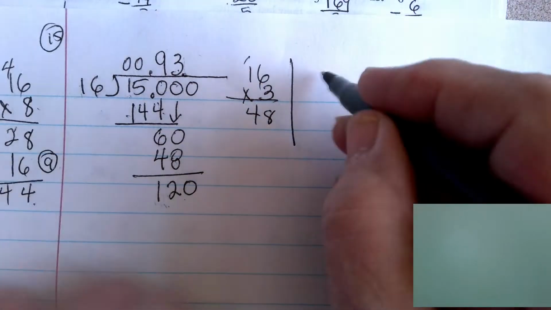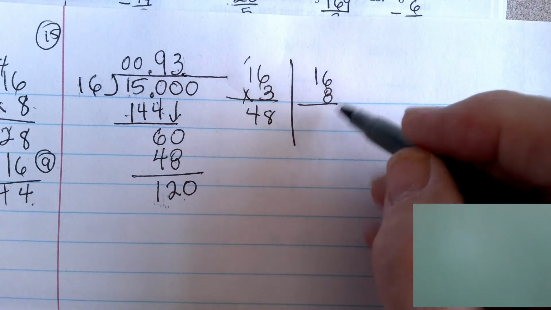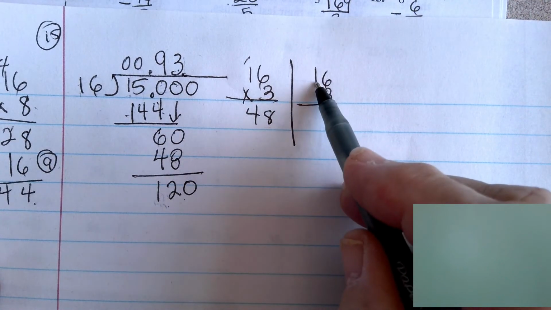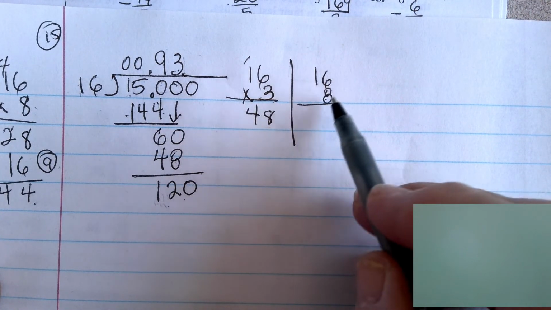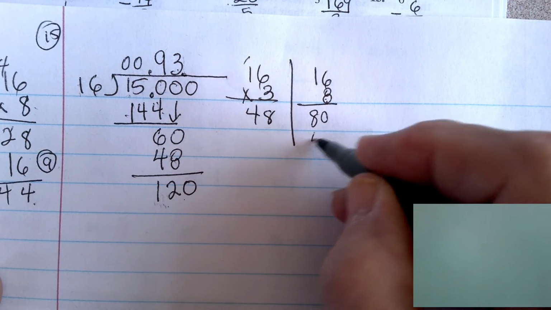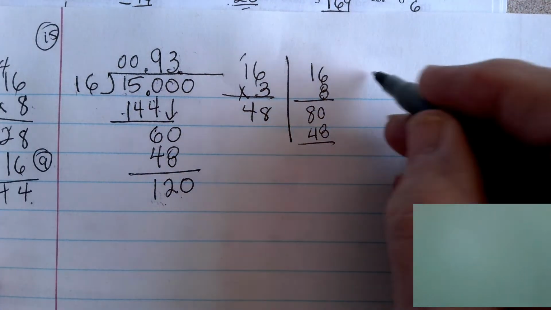There's maybe 2 more in there. I don't think it's 8. I think it's 7. 16 times 8 is 128. Yeah, because in fact, 8 times 10, I'm going to do partial product. 8 times 10 is 80. 8 times 6 is 48. That would give us 128. So that's not going to be it. It has to be 7.